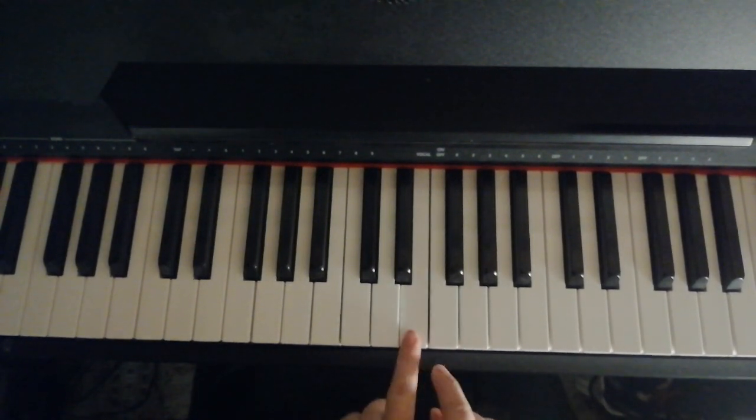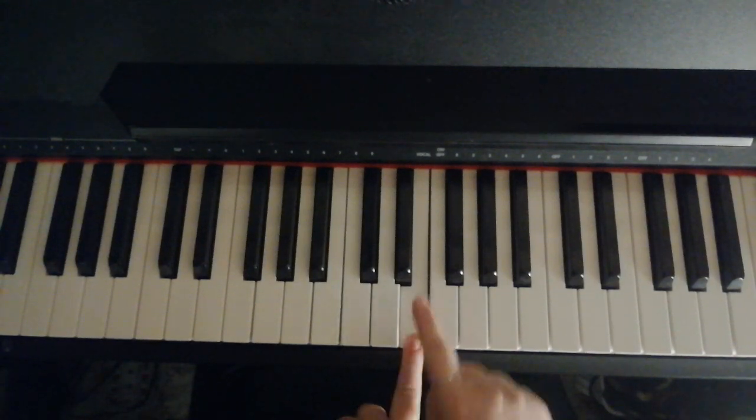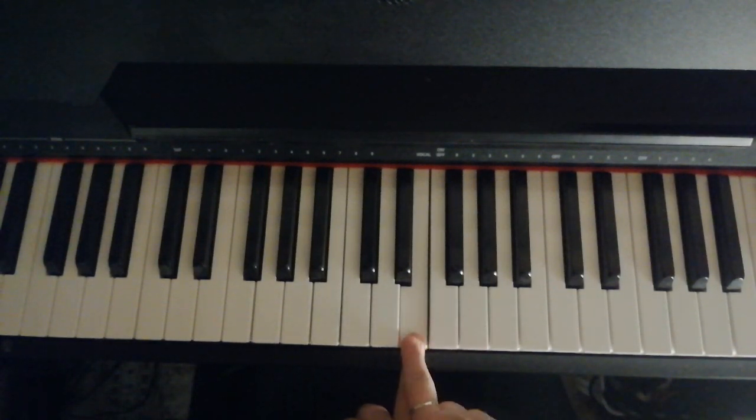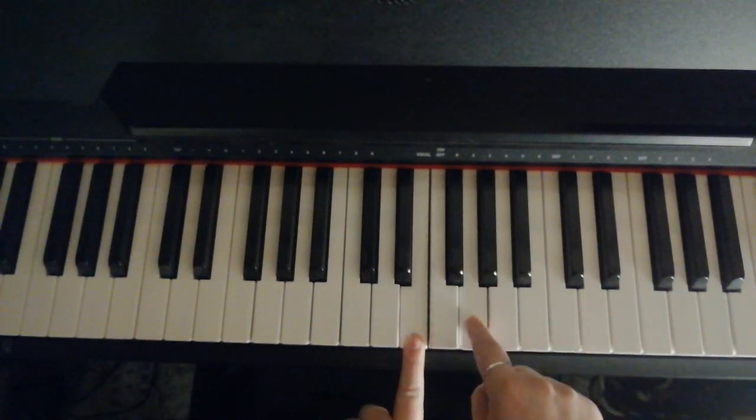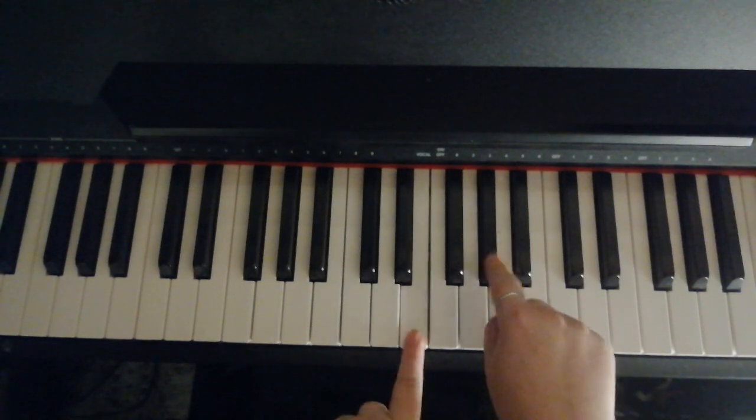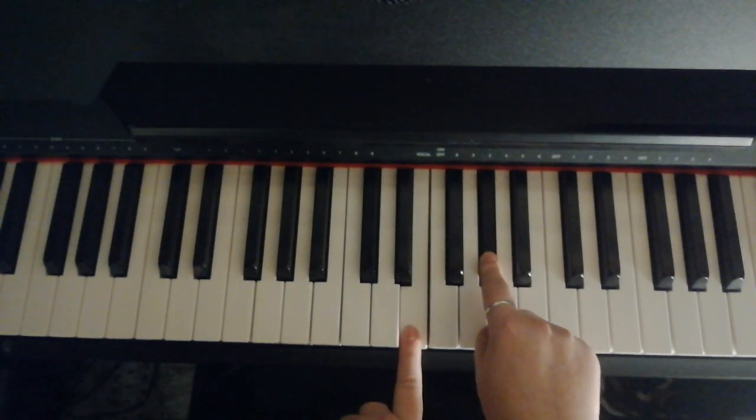Right, so we're going to count 4 semitones to find our next note. So not going to count E major though, as the rest. We're going to go 1, 2, 3, 4. Lovely. So we're on G sharp.